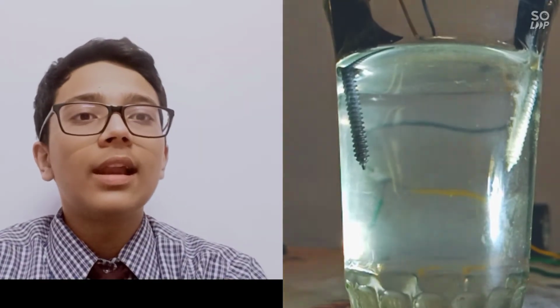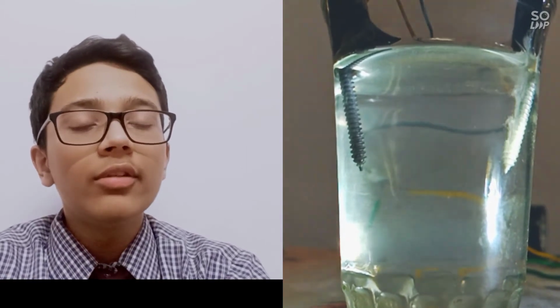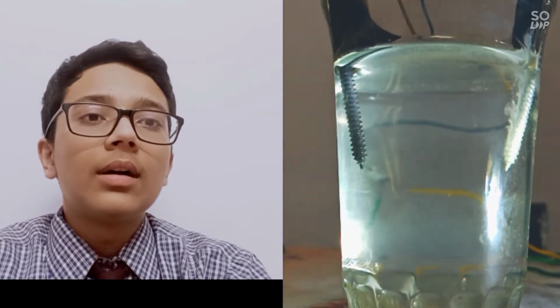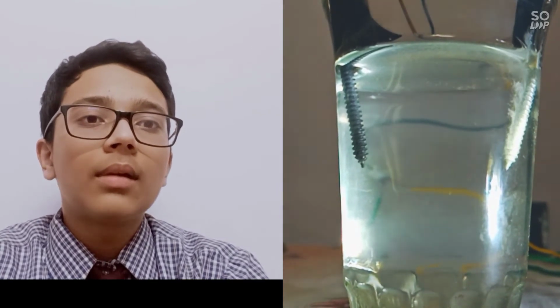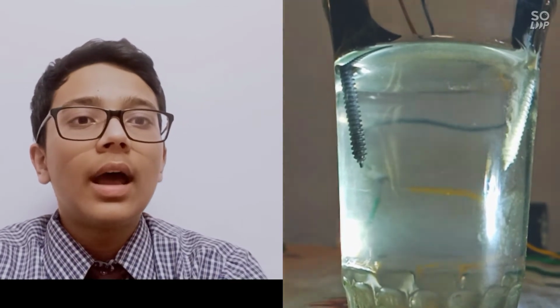First, I will show you the electrolysis of dilute sodium chloride solution. As you can see, the electrode on the right is the cathode and the electrode on the left is the anode. How do we know which is the cathode and which is the anode? The electrode which is connected to the negative terminal is the cathode and the electrode which is connected to the positive terminal is the anode.